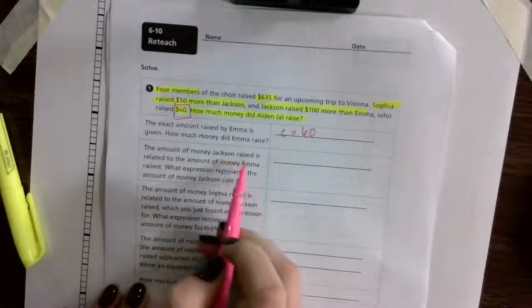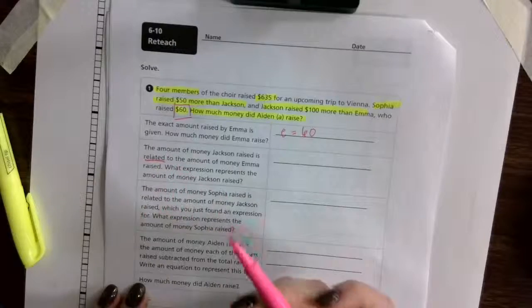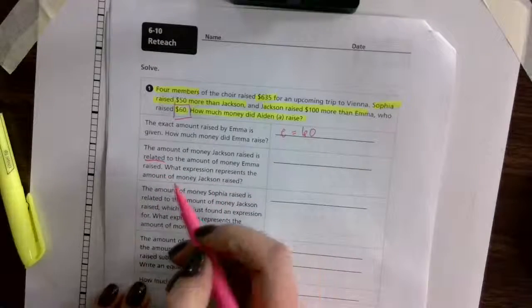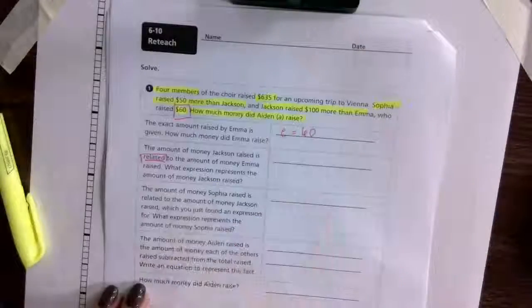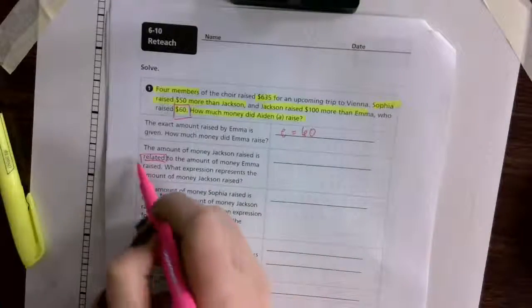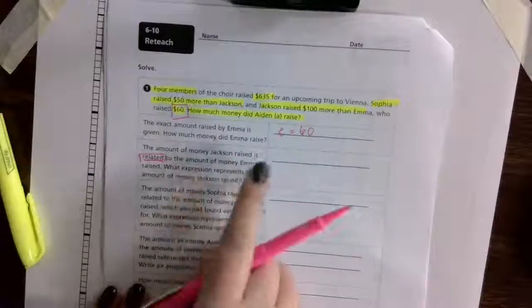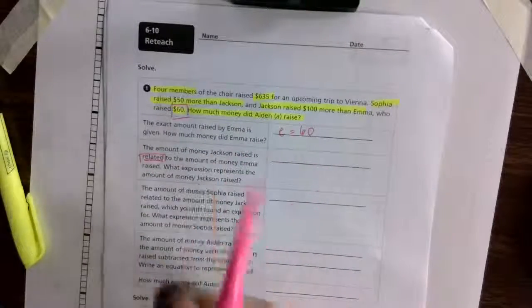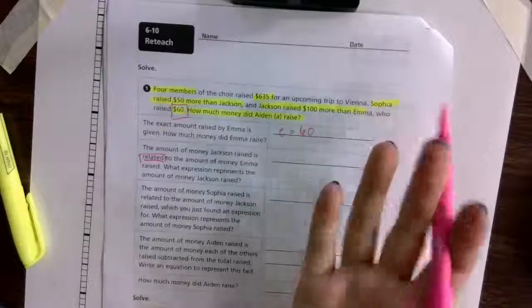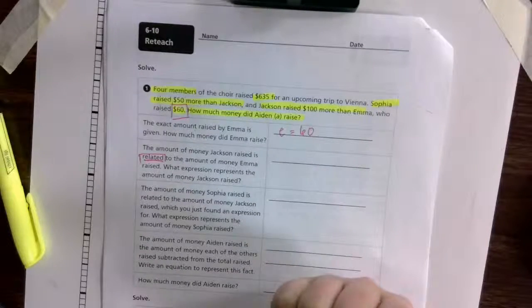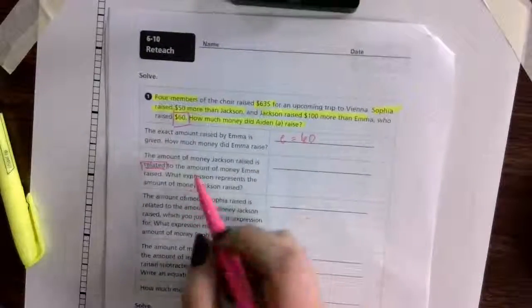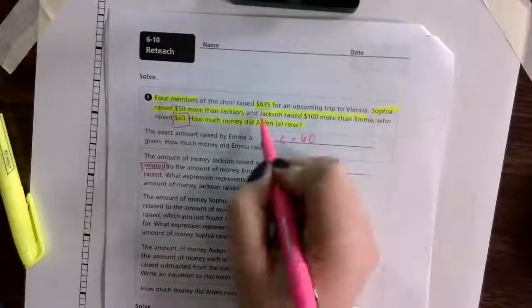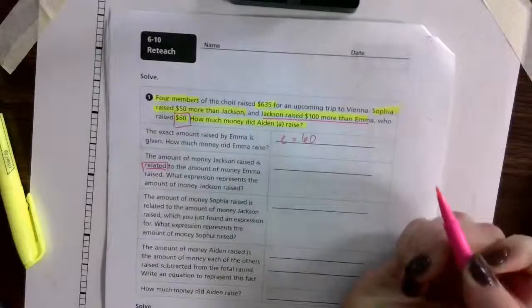The amount of money Jackson raised is related to the amount of money Emma raised. Whoa, related? What do I mean by that? Go ahead and silently raise your hand if you think you might know what we mean by related to the amount Emma raised. Go ahead and go now. I'd love to hear at least 2 to 3 suggestions or ideas. Hopefully you guys were thinking about the fact that in the problem it says Jackson raised 100 more than Emma.